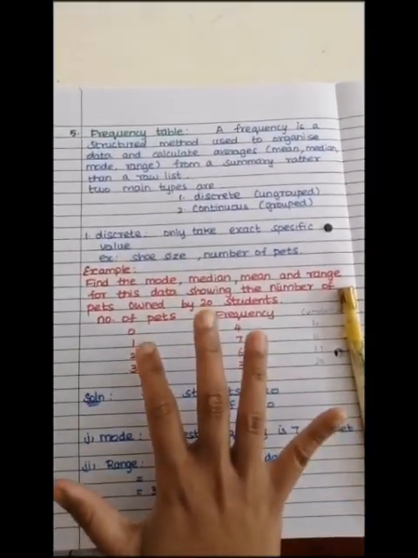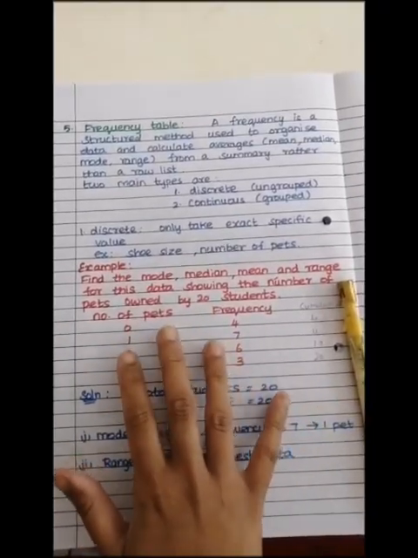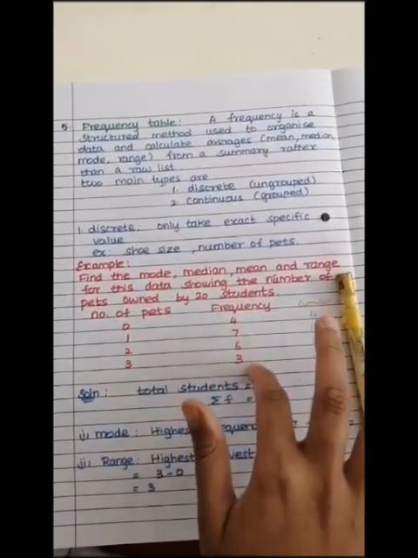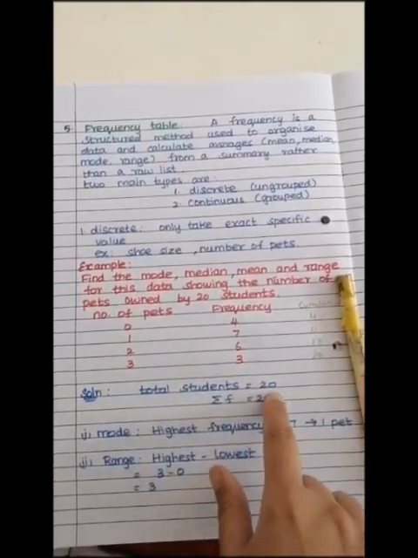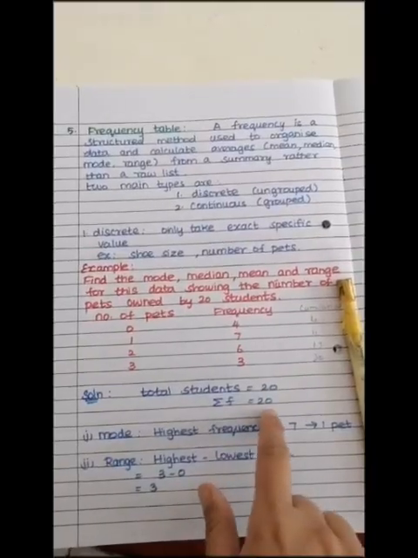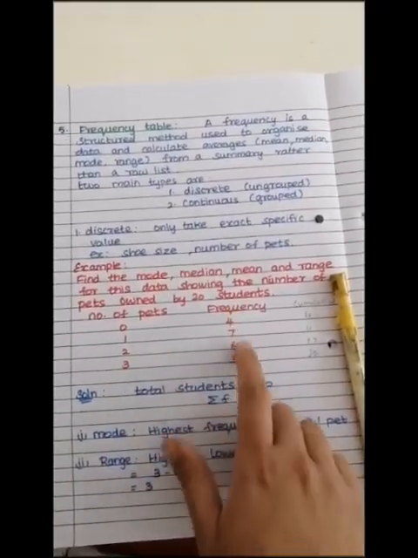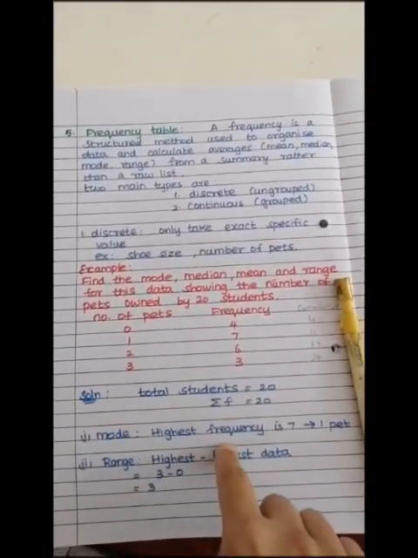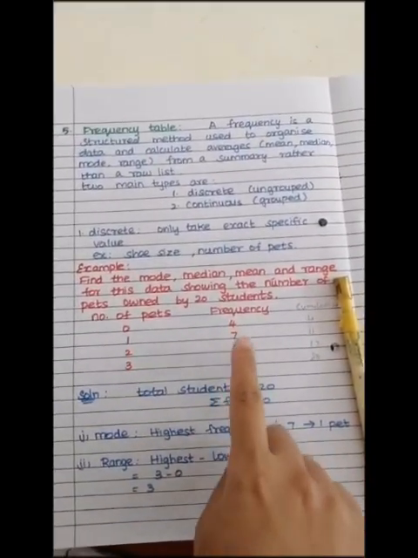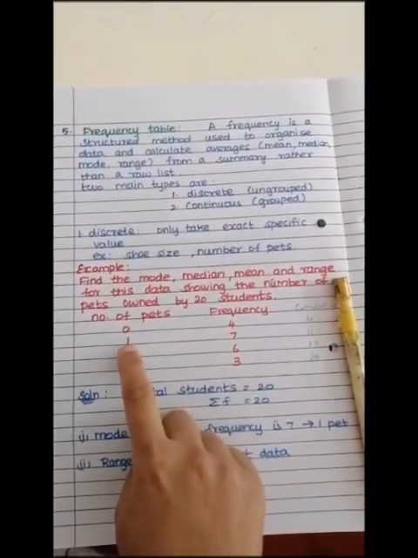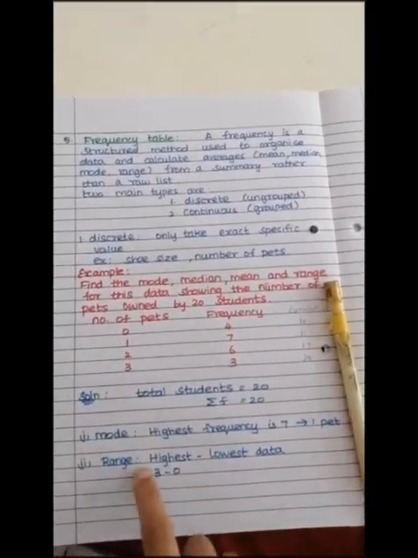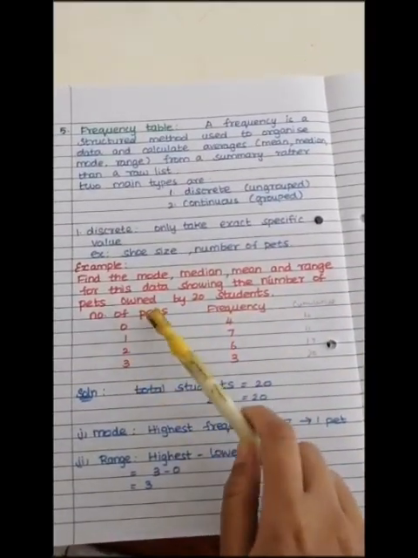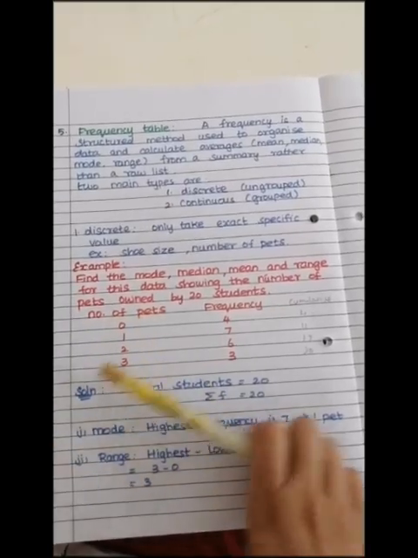For example, we have 0, 1, 2, 3 with corresponding frequencies 4, 7, 6, 3. Number of students is 20, and the summation of f is also 20. If we add all, we get 20. The mode is always the highest frequency. What is the highest frequency here? 7. The corresponding value is 1 pet. Range is highest minus lowest data. So 3 is highest and 0 is lowest, so 3 minus 0 is 3.